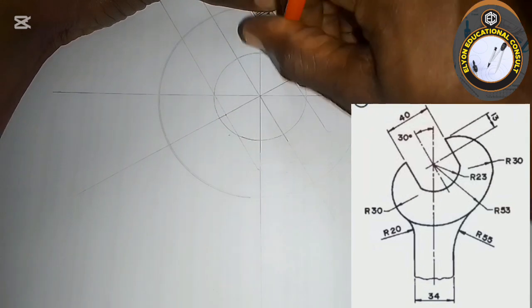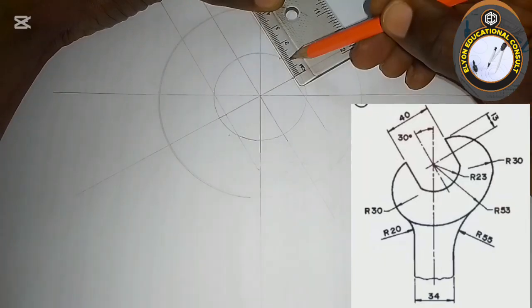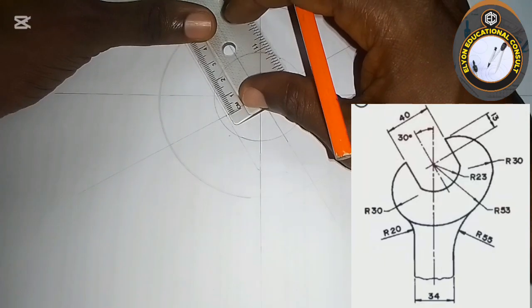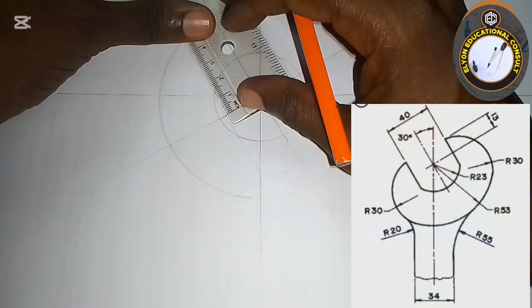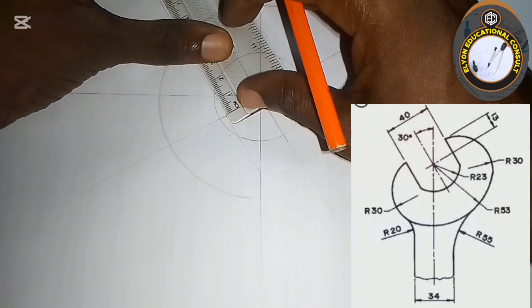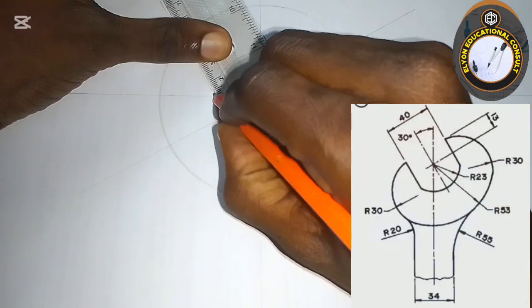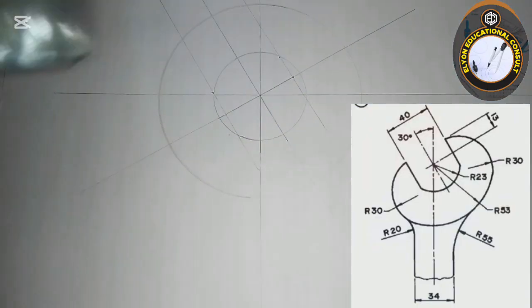That's 1.3. Hope that is clear. This is 1, 2, 3, 1.3. Then do the same for this other side, 1.3. 1, 2, 3. I hope that is clear. So you have it that way.